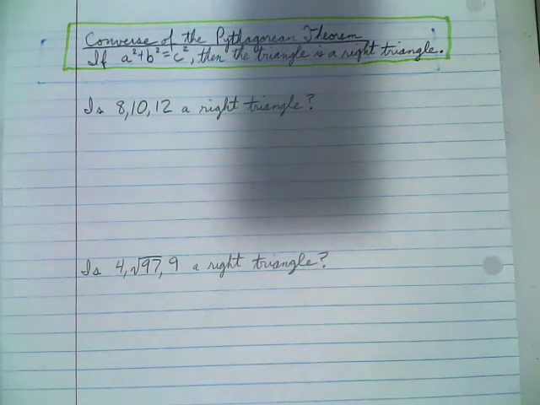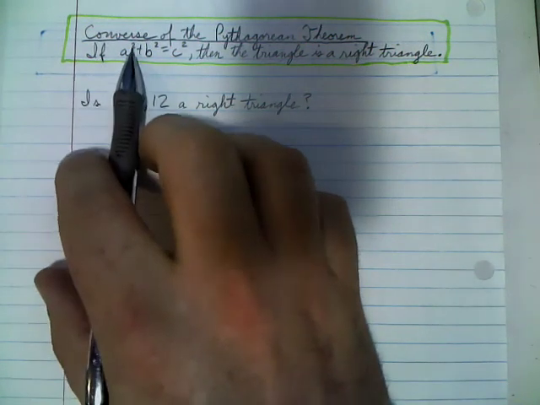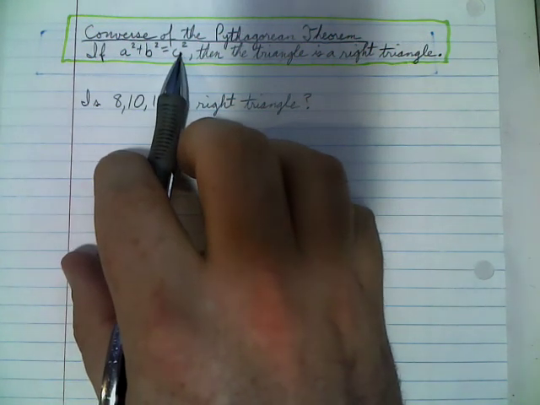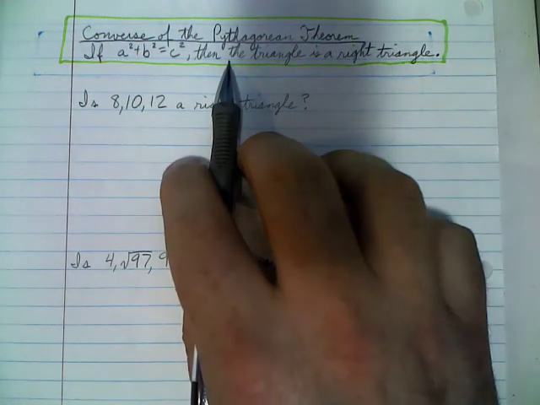So if we remember back several lessons now, we talked about the converse. A converse is when you have a conditional statement and you switch the two statements around. So what used to be the hypothesis becomes the conclusion. What used to be the conclusion becomes the hypothesis. So notice now the if part is our a squared plus b squared equals c squared, and our right triangle part is the then part. So we switch these around.